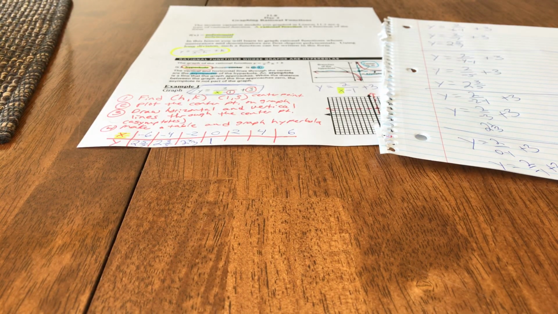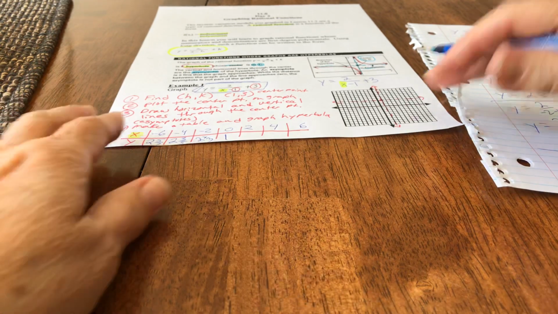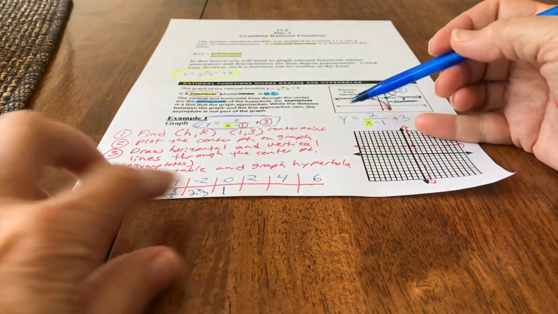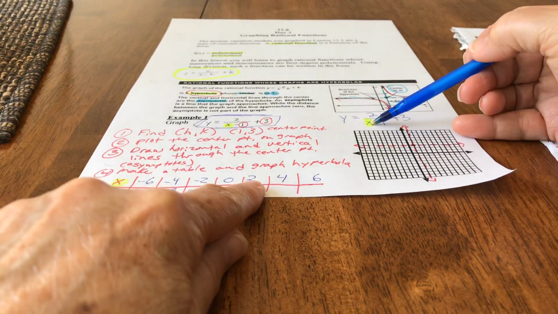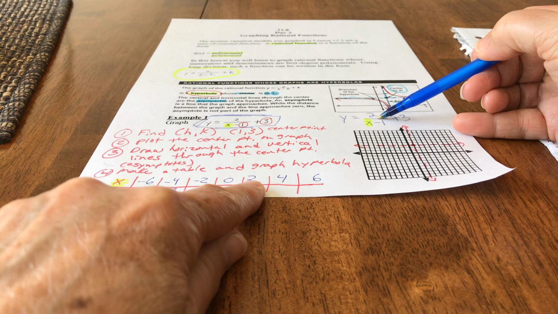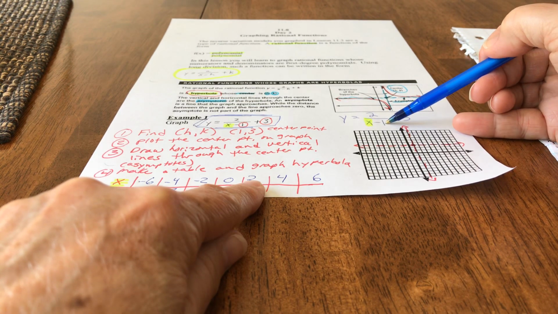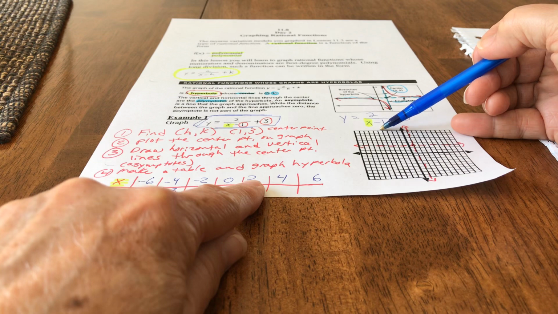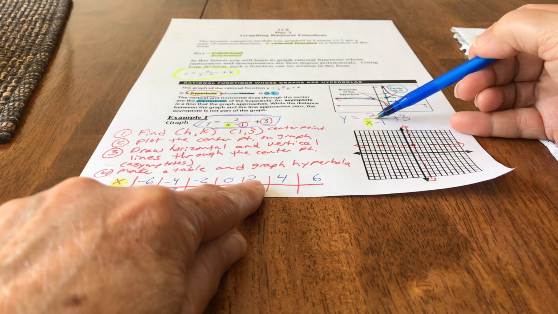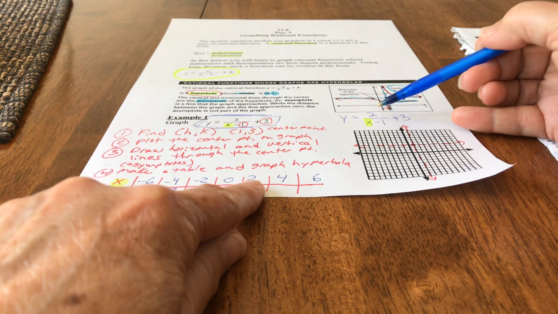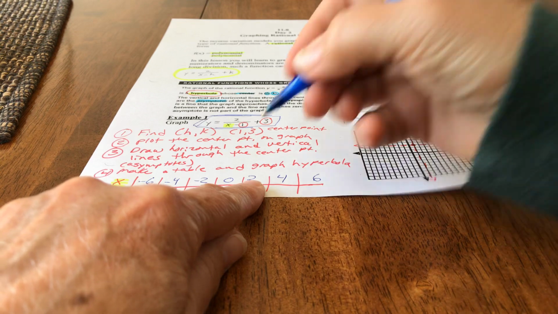Put a 2. I'm not going to continue to show all my work. You can if you would like. Okay, so I'm going to put a 2 right here. 2 divided by 2 minus 1 is 1. Positive 1 this time. So 2 divided by 1 is 2. 2 plus 3 gives me 5.